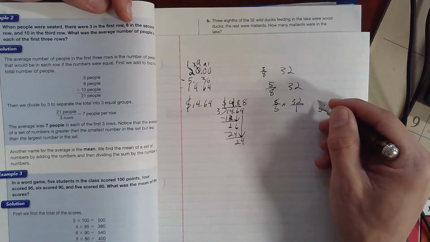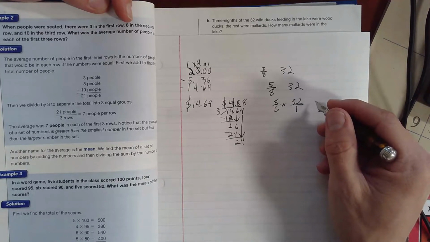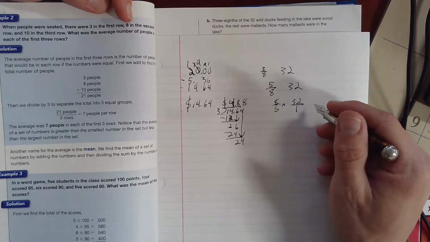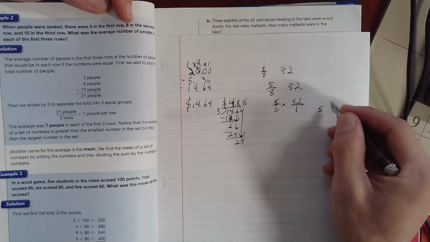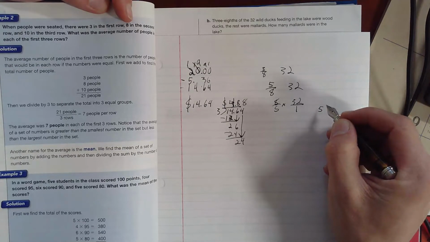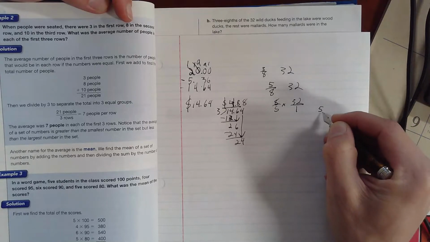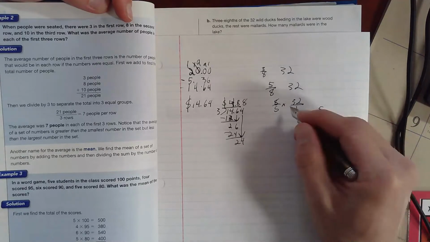This seems like the wrong way to do this. 3/8 of 32. Because if I do 8 times 32, I'm going to get a real big number, and then I divide that number by 5. Well, we'll see what I get.